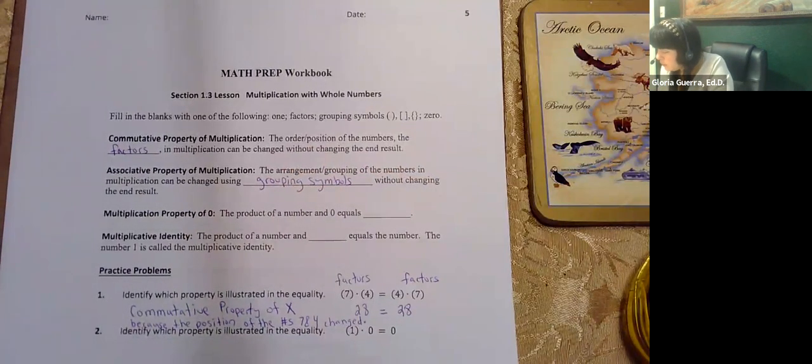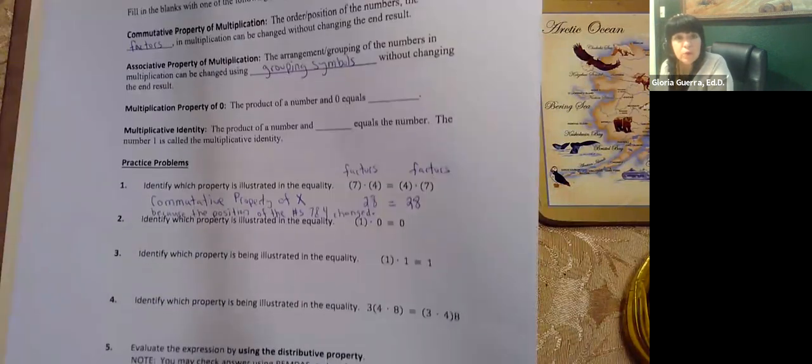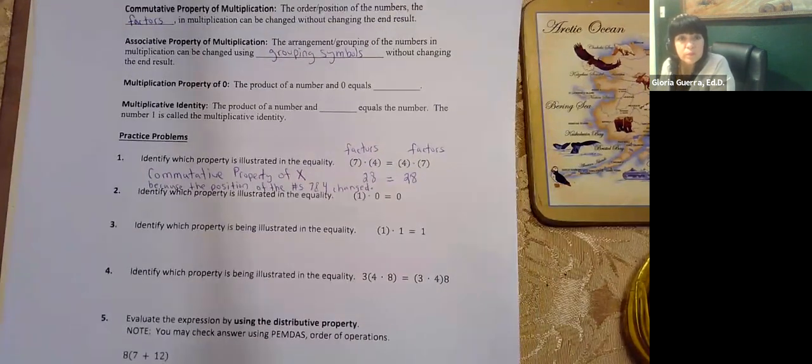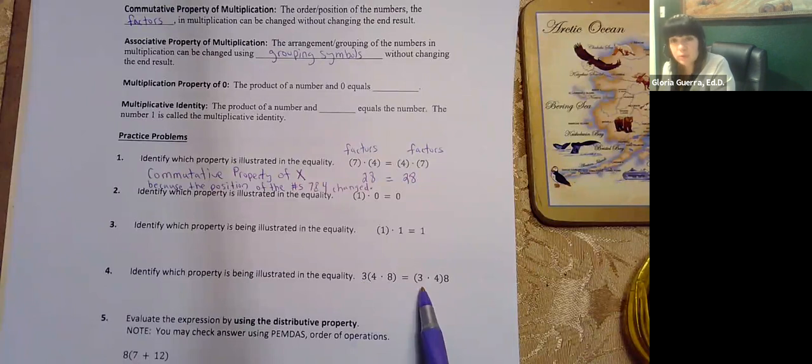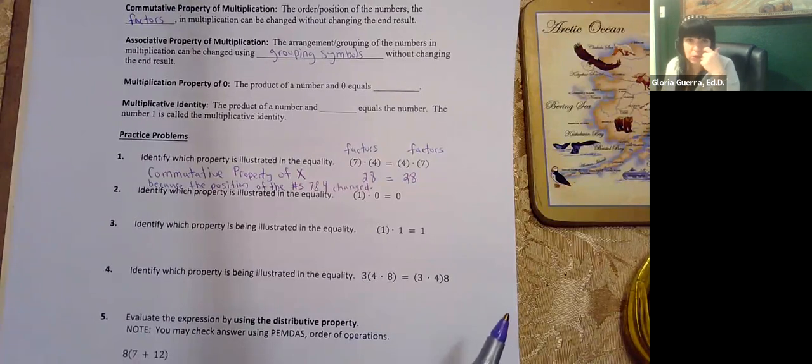Look at number 4. Notice that the position of the numbers is not changing. If I call out 3, 4, 8 on the left side, the position of the numbers remains the same, 3, 4, 8. So I cannot call this out as the commutative property.